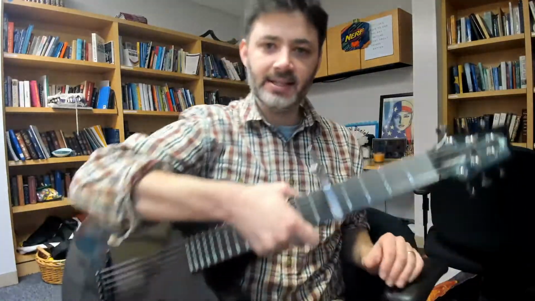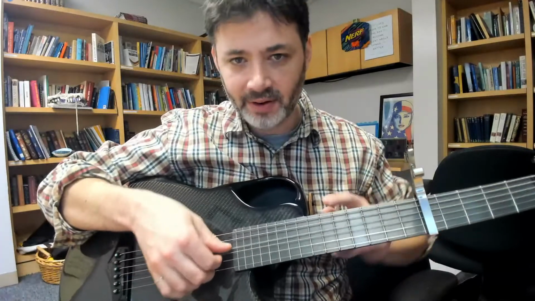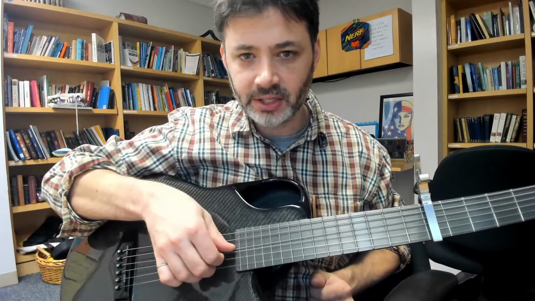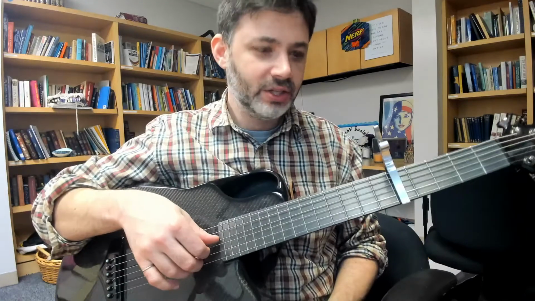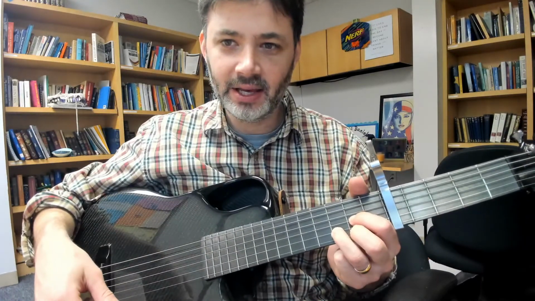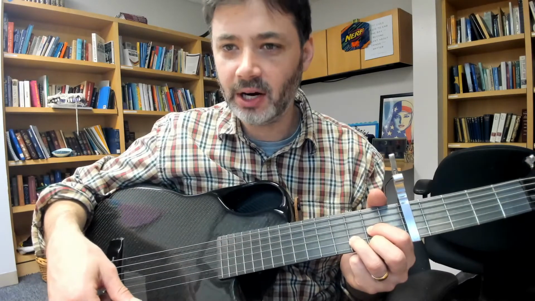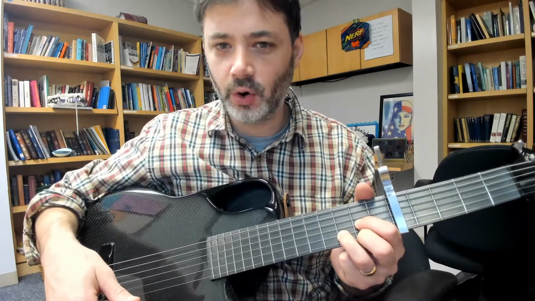So, all of which is to say that a ukulele is the same tuning as the bottom or top or whatever we're saying, 4 strings of a guitar. So, this right here is a D chord on a guitar, and it's a G chord on a ukulele.